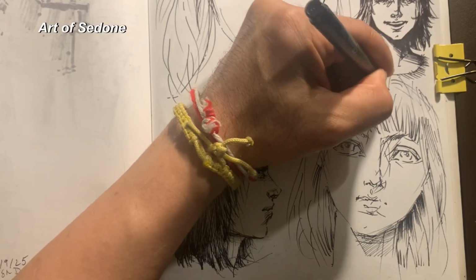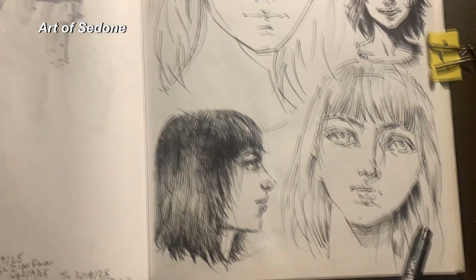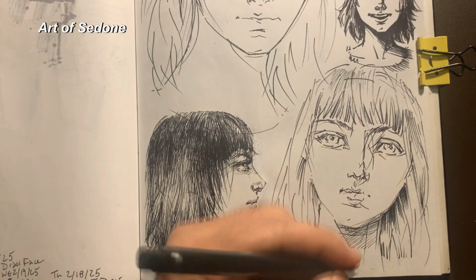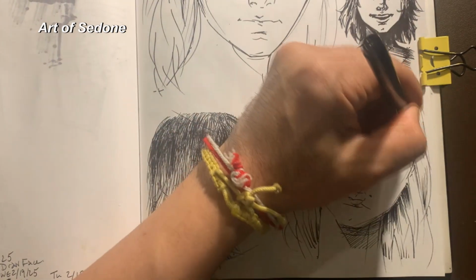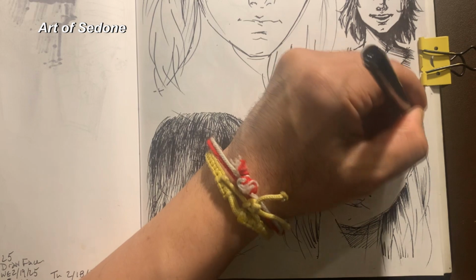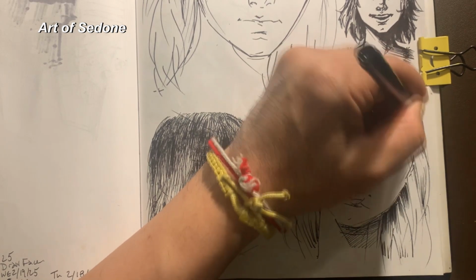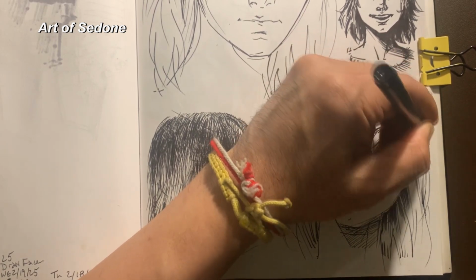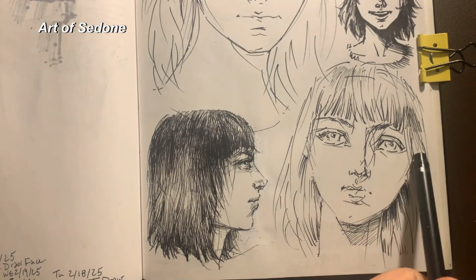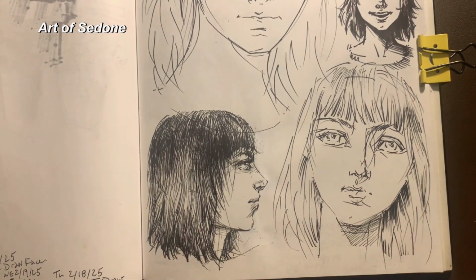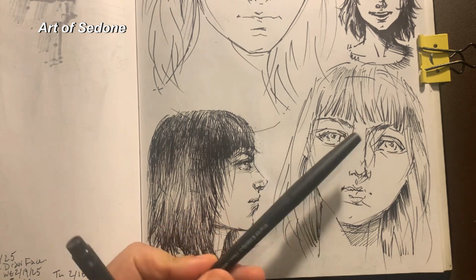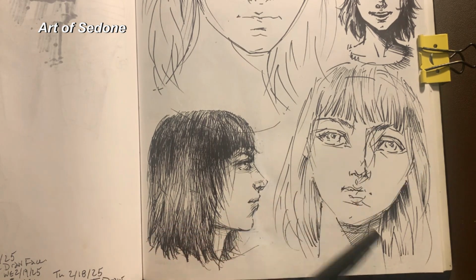So let's say you're using the thin line, then you can go in and sort of blend, have a blending effect. But these are just ideas. But yeah, I would build it up gradually and then just keep building up the dark areas.